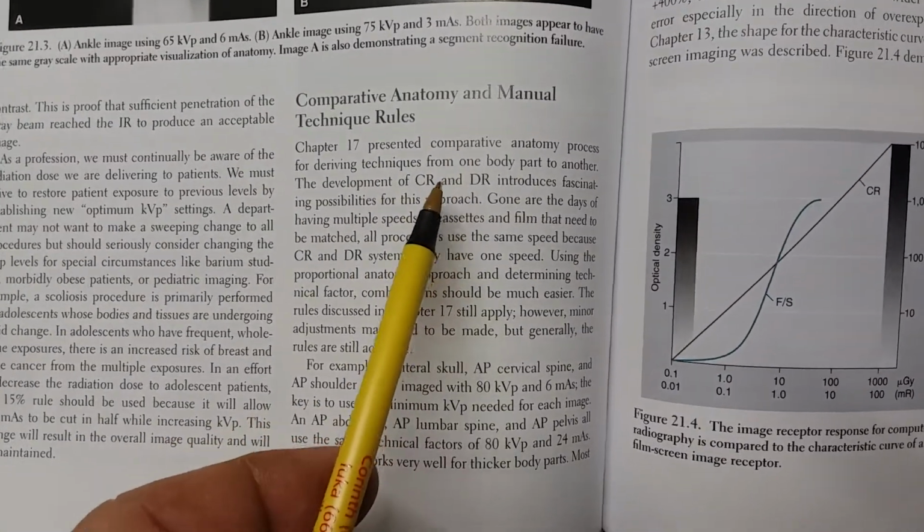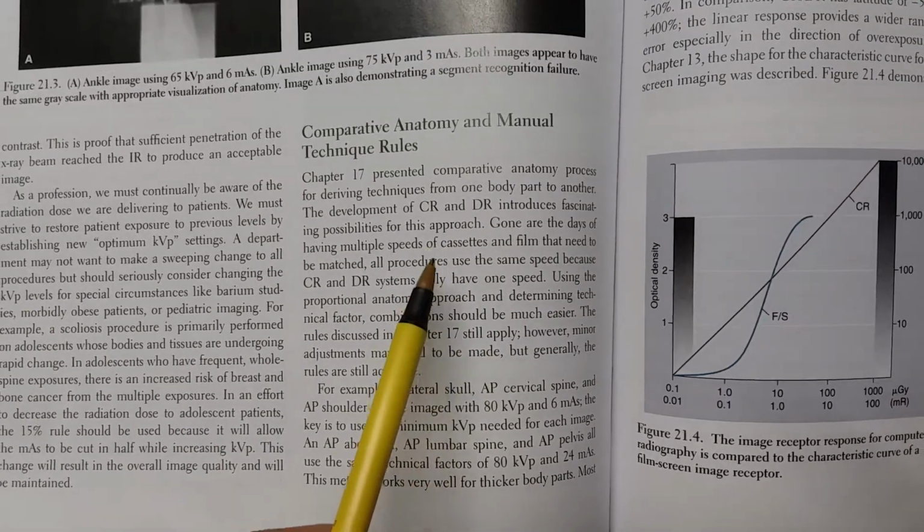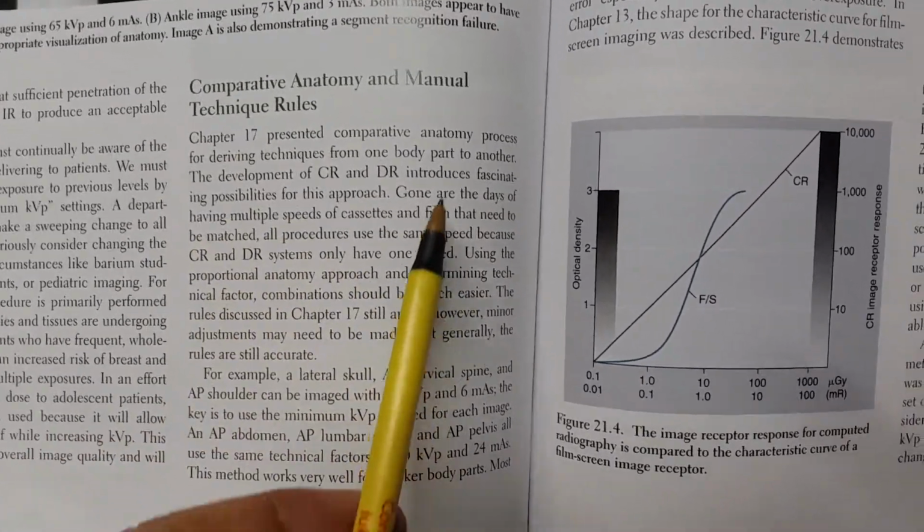Comparative anatomy and manual technique rules. I'm not going to talk a whole lot about this because this was covered in chapter 17.